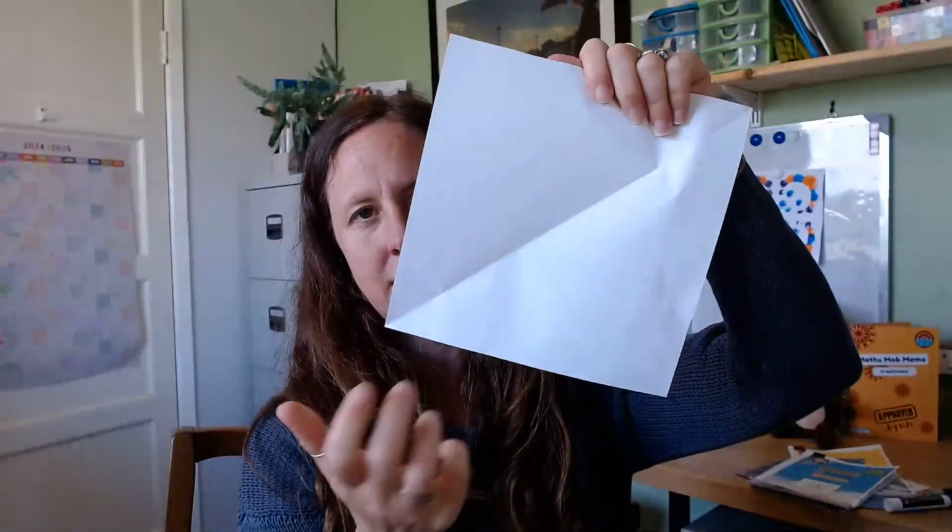So what about the square piece of paper? How many lines of symmetry in that one there?